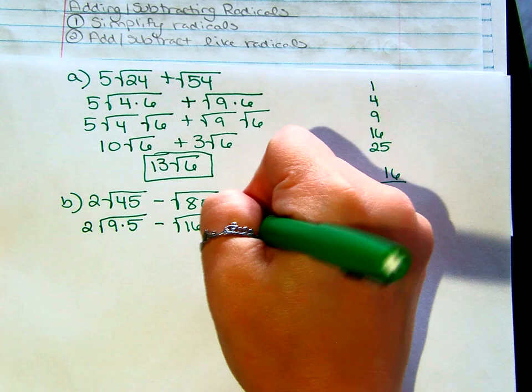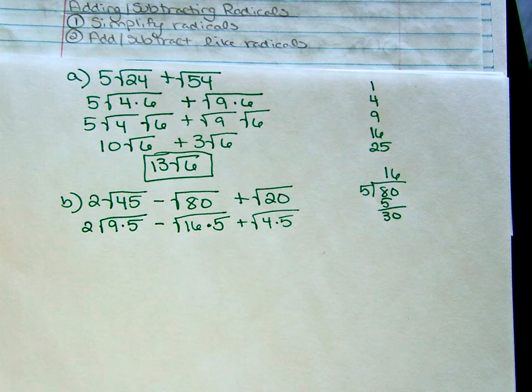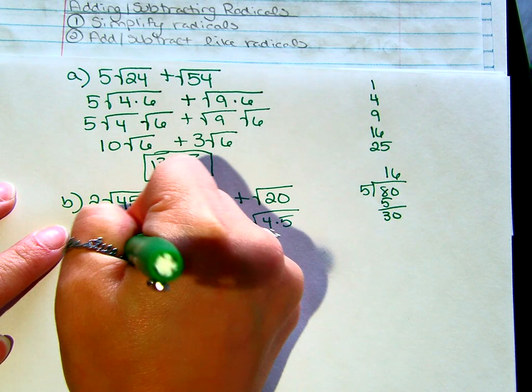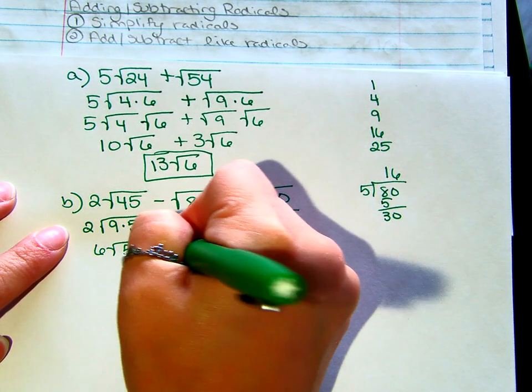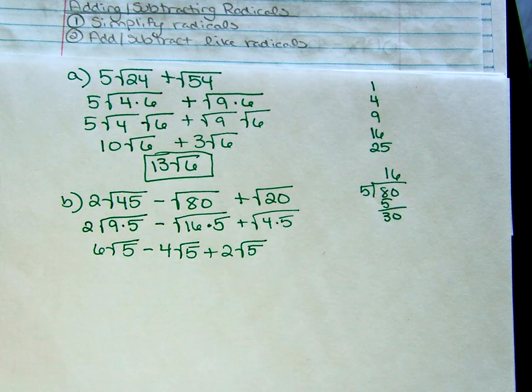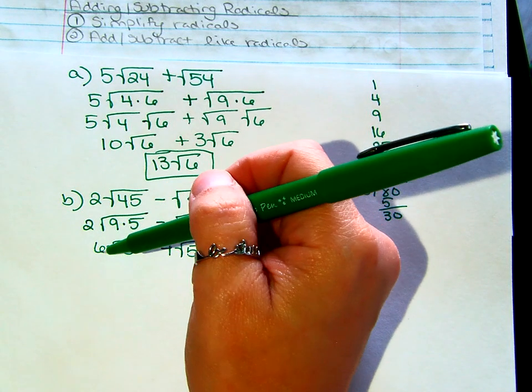And then 20 is 4 times 5. So notice each of these is a perfect square times 5, which means we're going to end up with a radical 5 as our like radical, which is really nice for us. This will be 2 times 3, which is 6 radical 5, minus 4 radical 5, plus 2 radical 5. All I did was take the square roots of my perfect squares. I multiplied them by the coefficients if they had one. So radical 9 is 3, so 3 times 2 is 6. The other ones didn't have coefficients.